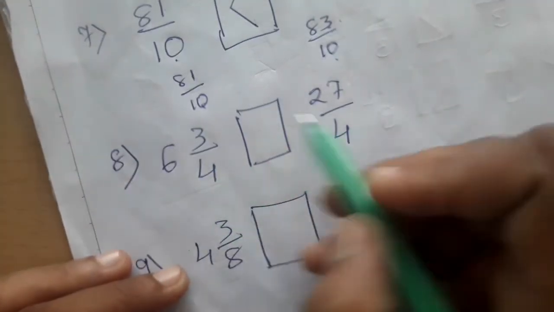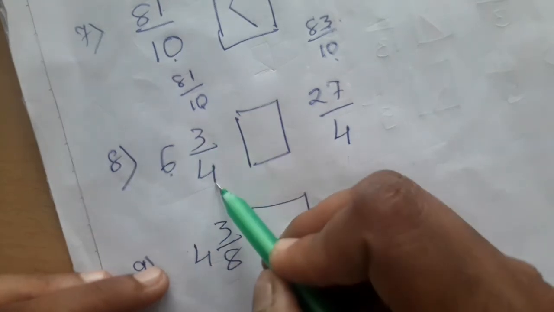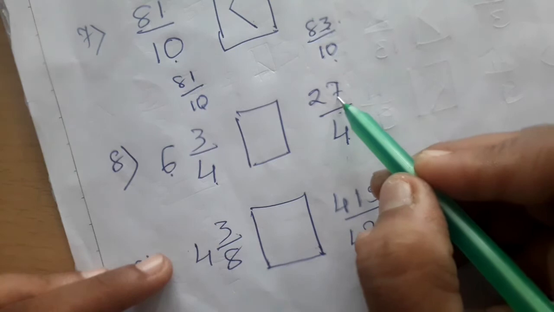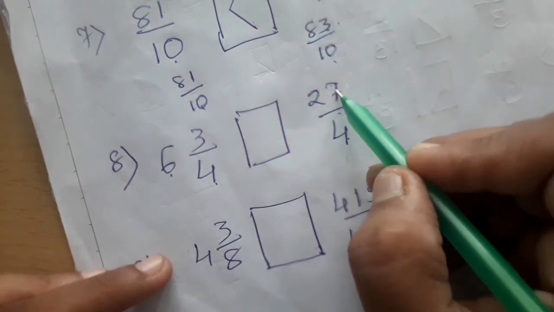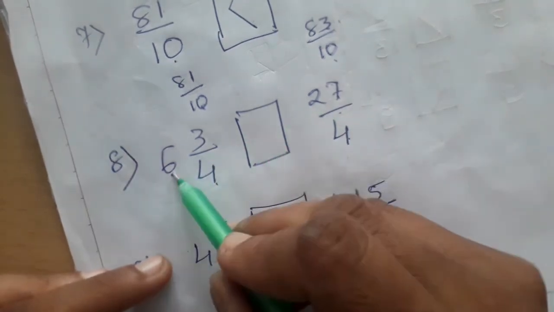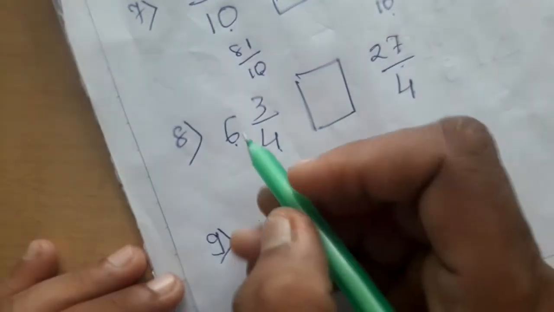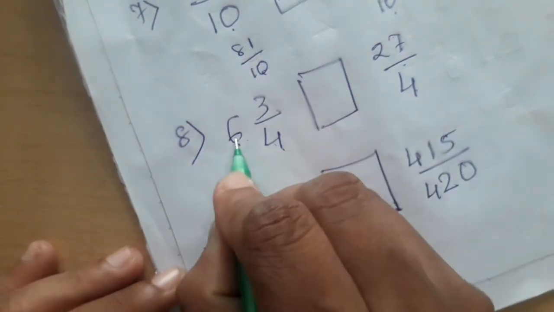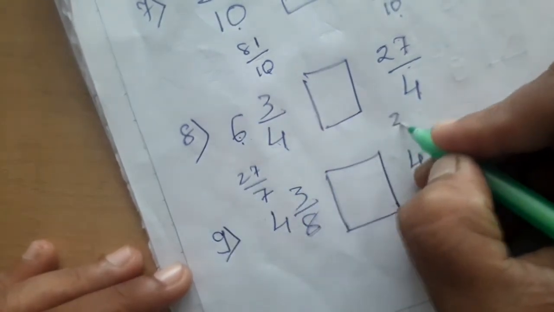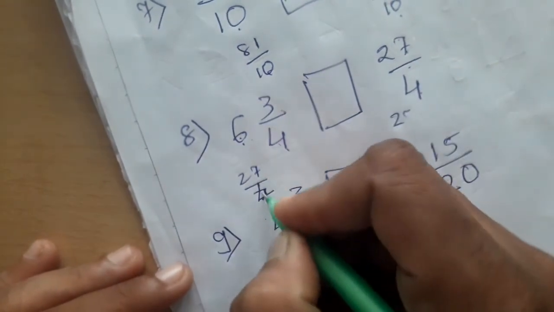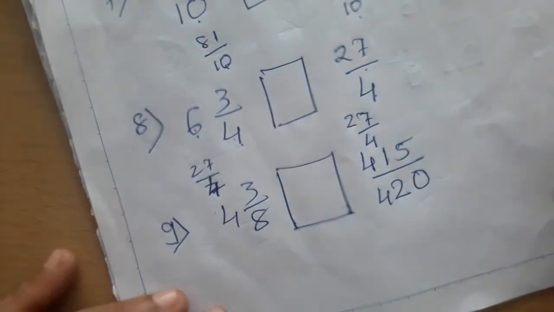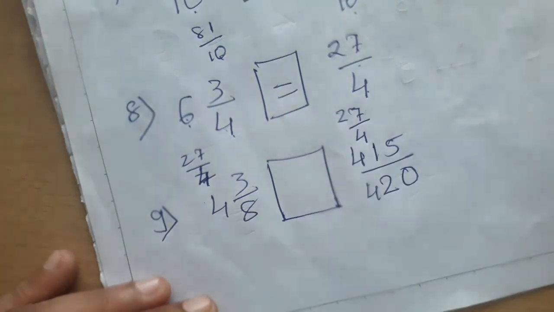Now come to this part. Here this is 6 3 by 4, and here you have 27 upon 4. But if you have noticed, this is an improper fraction. Fine. So you can convert this to an improper fraction. So what will happen here? 6 4s are 24 plus 3, that is 27 upon 4. And here you have 27 upon 4, and here you have 27 upon 4. Now what happens here? They both are equal.